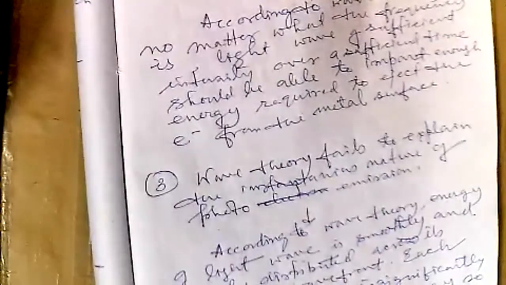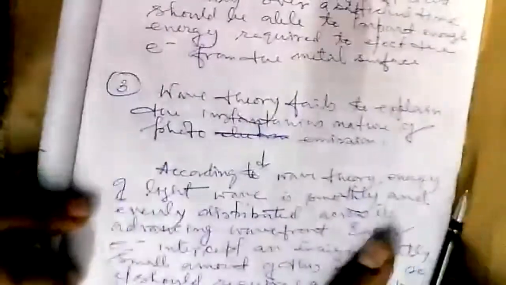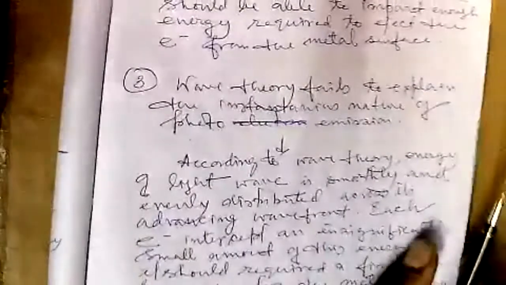Einstein used that concept from Planck's theory of black body radiation, in which it has been stated that radiation energy is in the form of energy packets. It is not continuous.